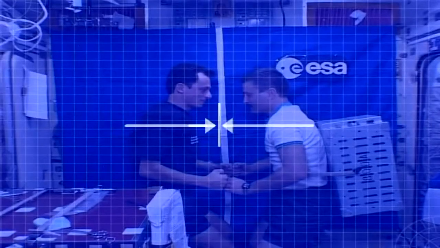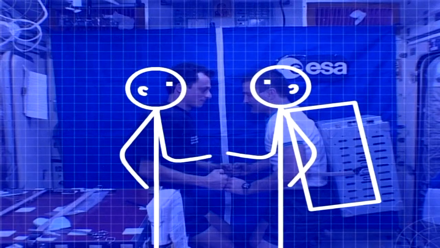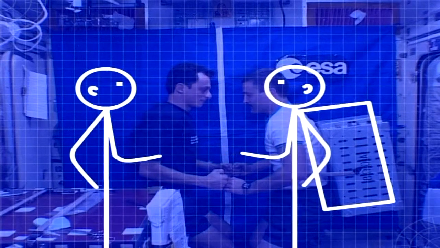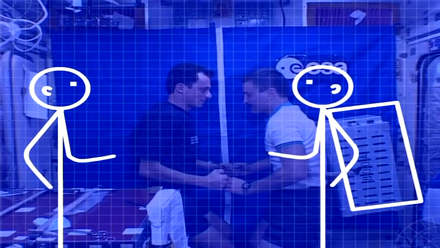The battery's mass is about 80 kilograms, so now the force is the same, but the mass is different. Remember Newton's second law of motion. Action and reaction are caused by the same forces, but they're expressed through different mass. Therefore, Alexander moves less.